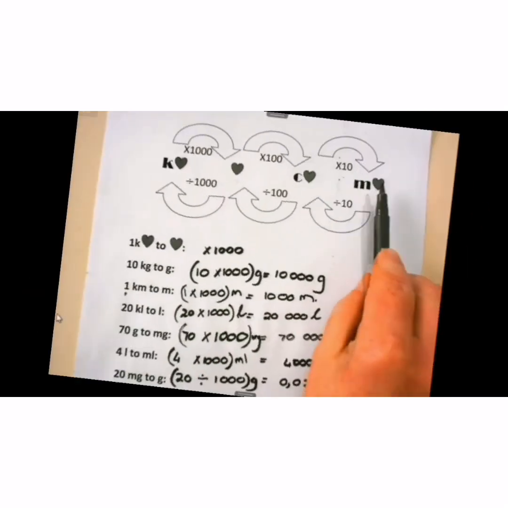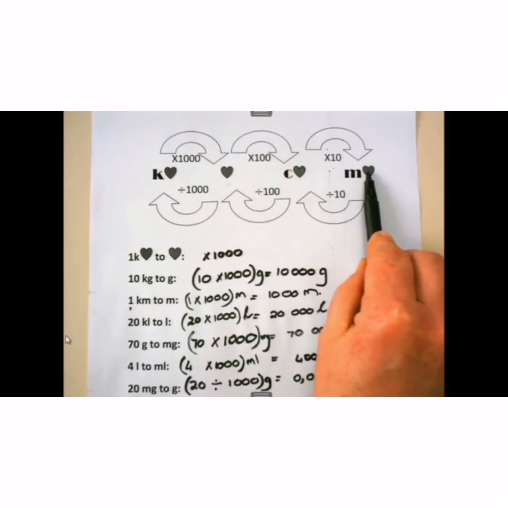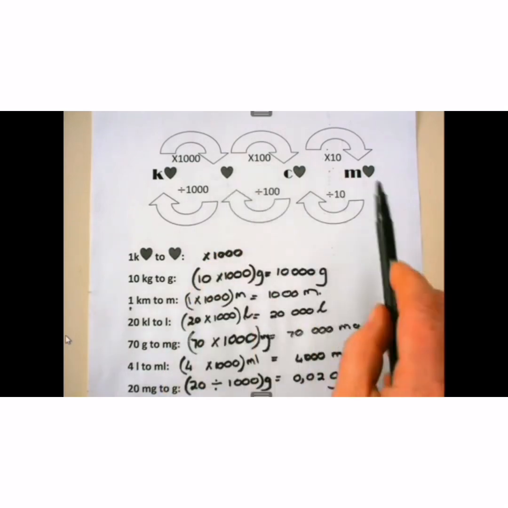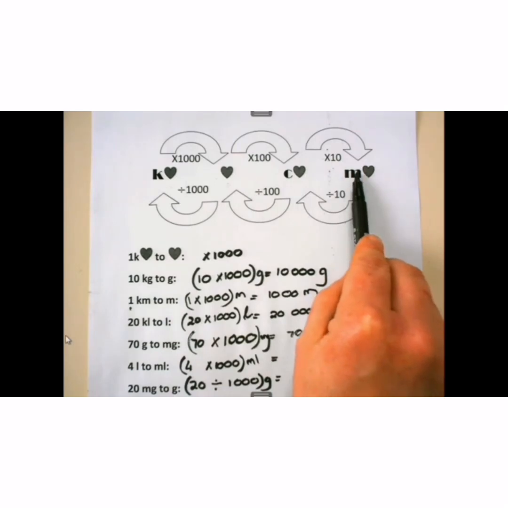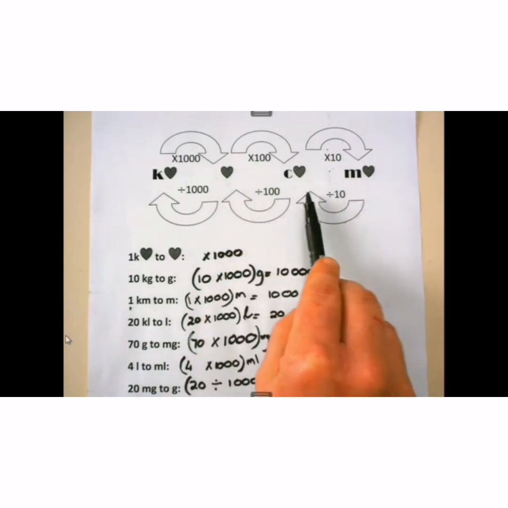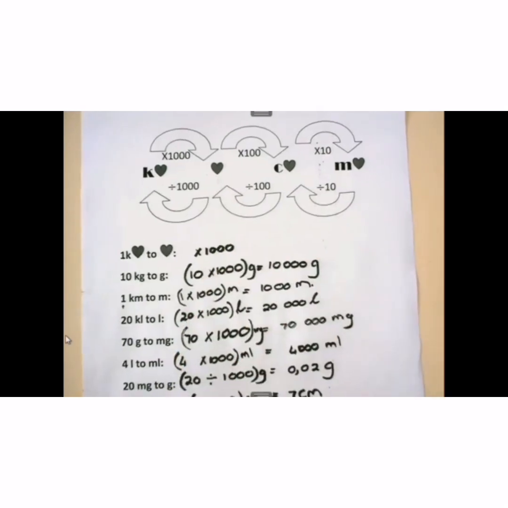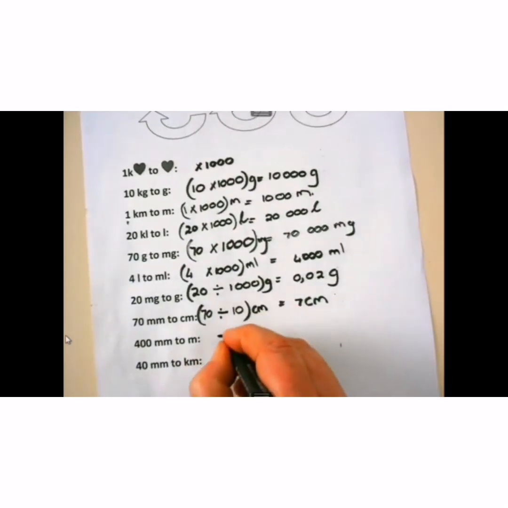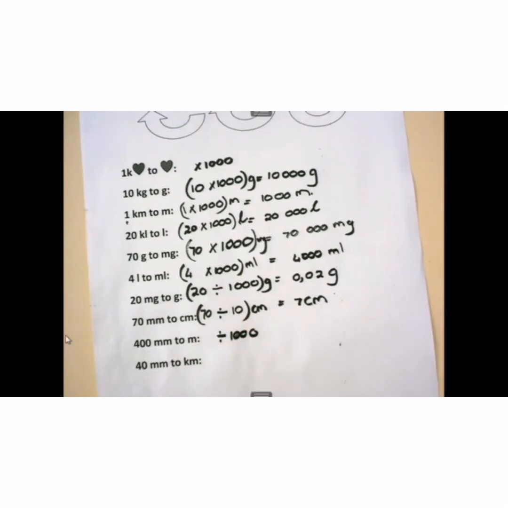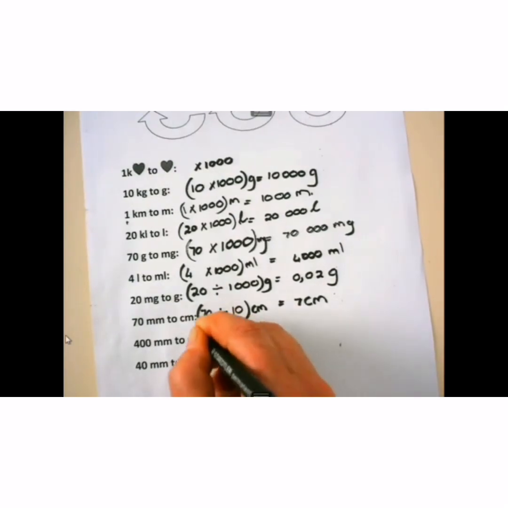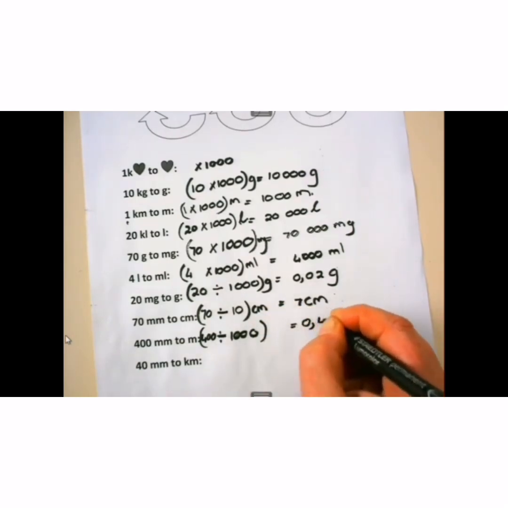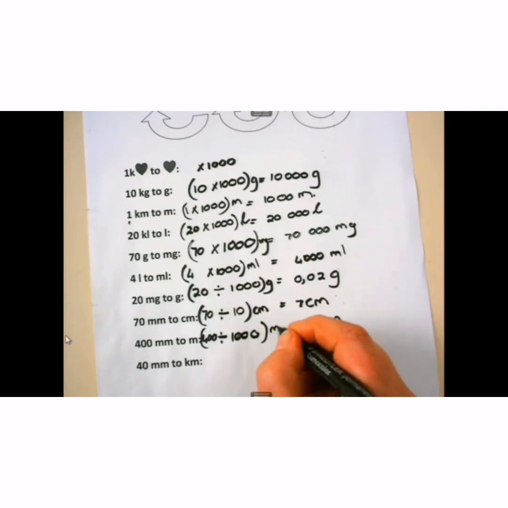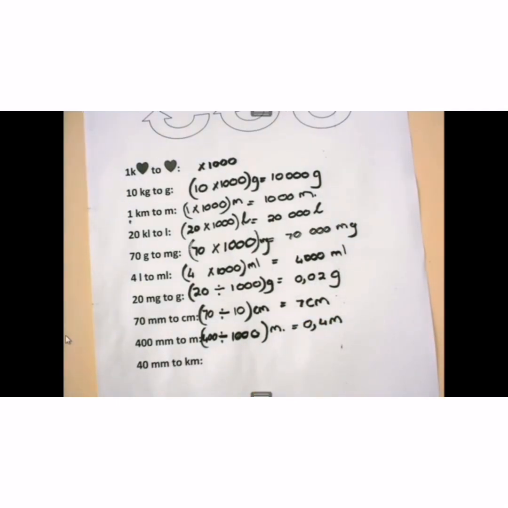400 millimeter to meter. My base unit again now is meter. So I'm on millimeter and I want to go to meter. What must I do if I move in this direction? I divide. And if I go from millimeter to meter, I divide by 10 and another 100. So I end up dividing by 1,000. So 400 millimeter, if I'm going to take it to meter, is the same as 0.4 meter. If you have a problem, you can just work that out on your calculator.